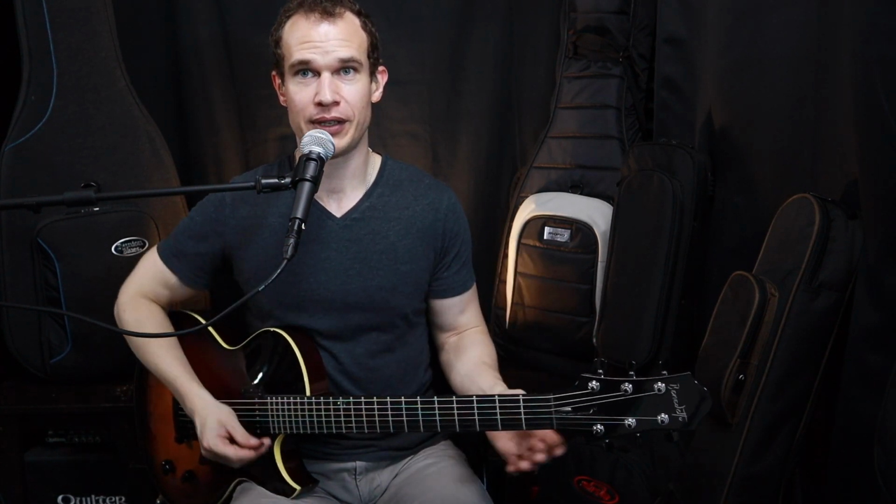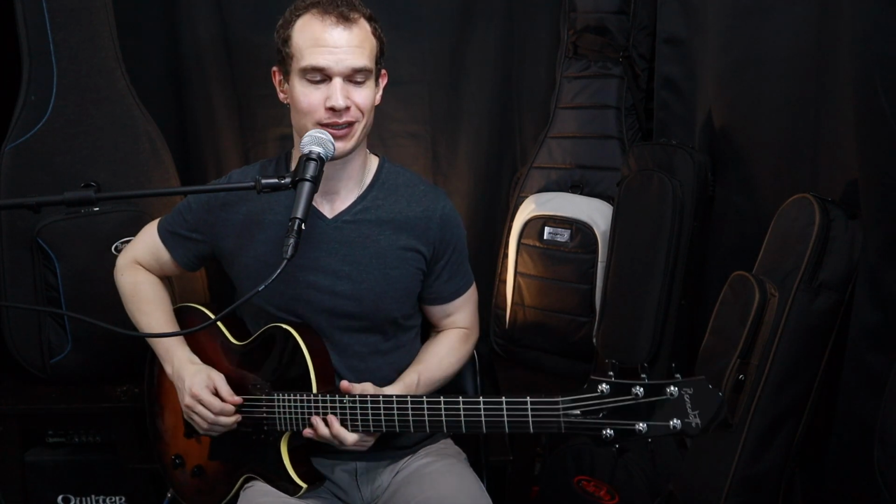Okay, so when we play it on the A chord, we're doing the exact same thing. It's just everything moves to the adjacent string.